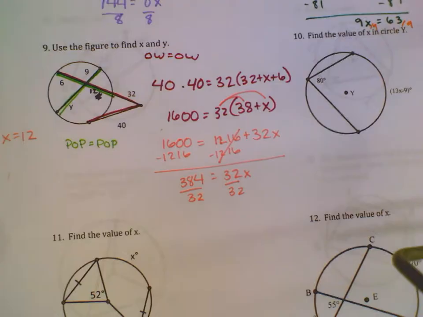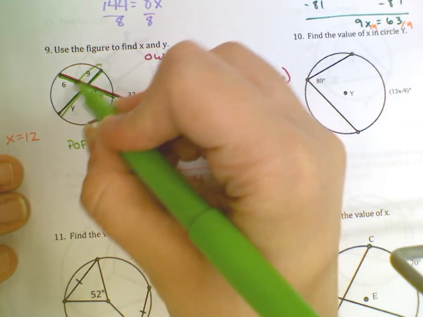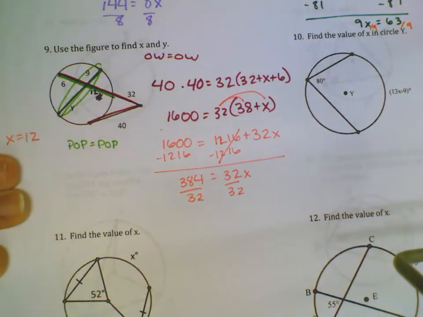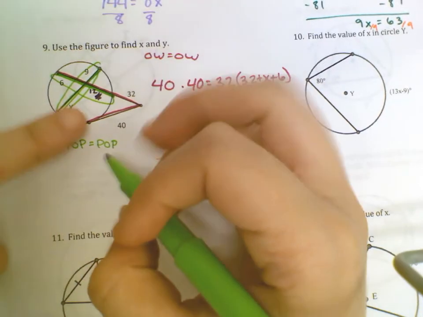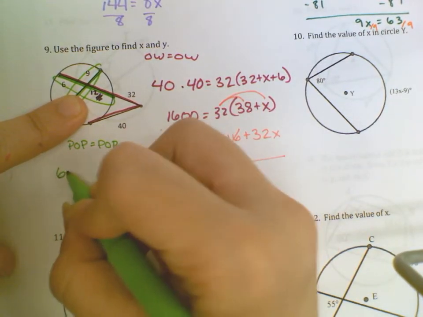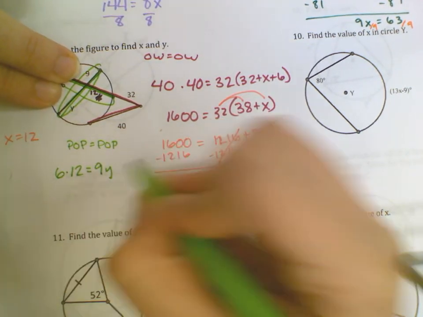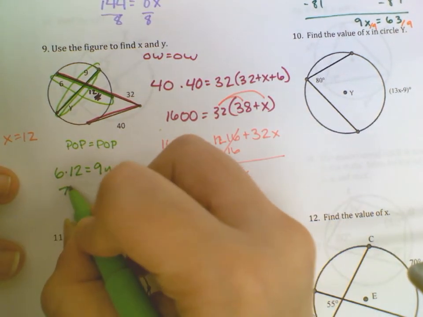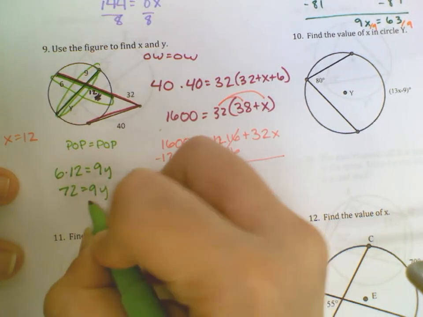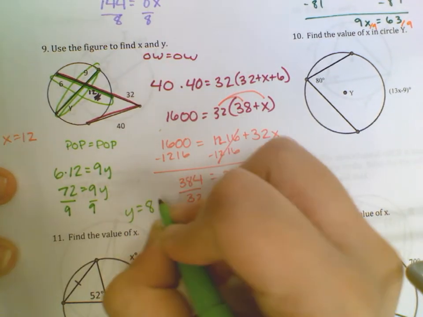So I can do piece times piece. Remember, they're going to go together. And piece times piece. So I can say 6 times 12 is equal to 9 times y. So then 6 times 12 is 72, and that's equal to 9y. I'll divide both sides by 9, and y equals 8.